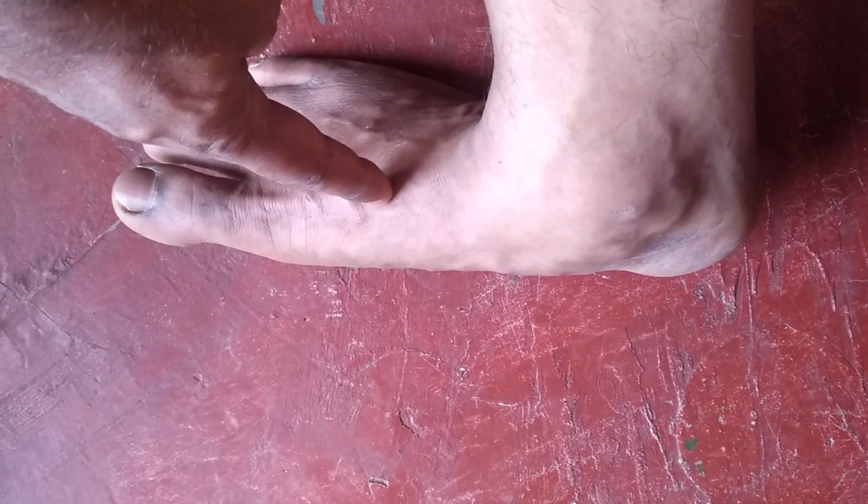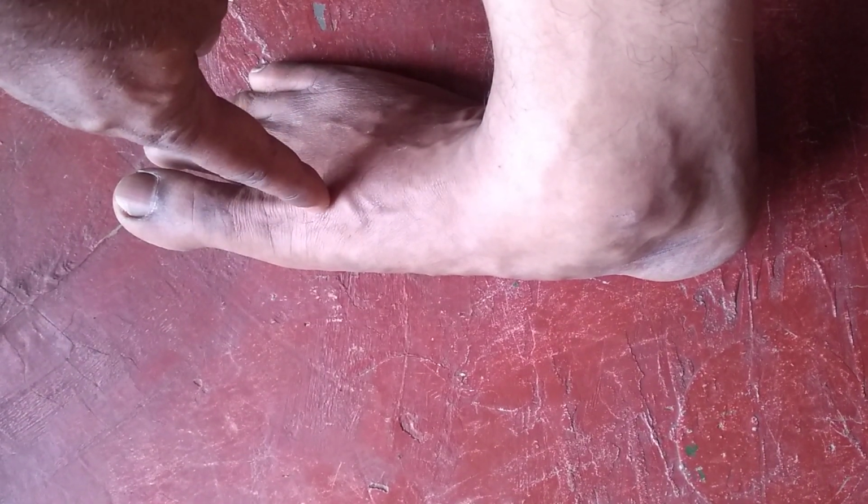Now the medial end of the dorsal venous arch receives the proper digital vein of the great toe to form the long saphenous vein. The long saphenous vein begins at the medial end of the dorsal venous arch after receiving the proper digital vein of the great toe. Then it runs on the medial margin of the foot.